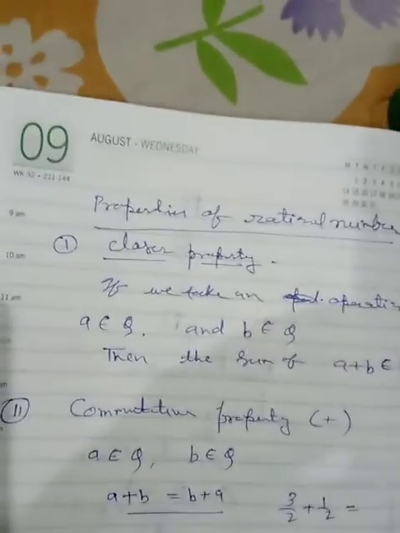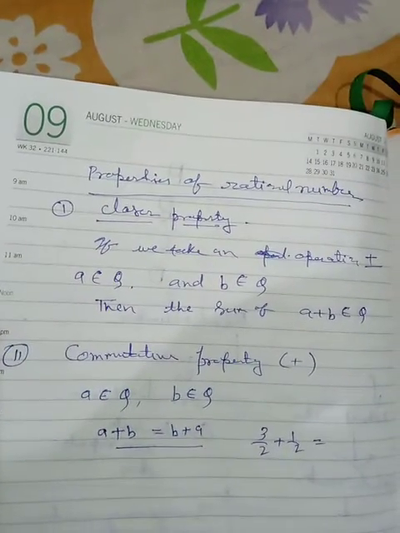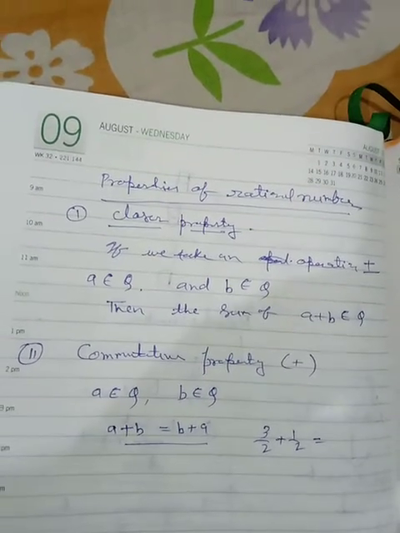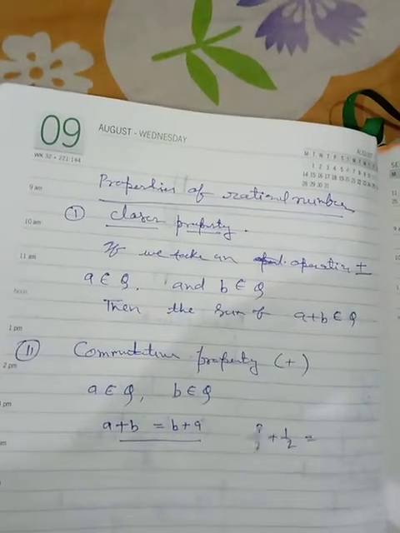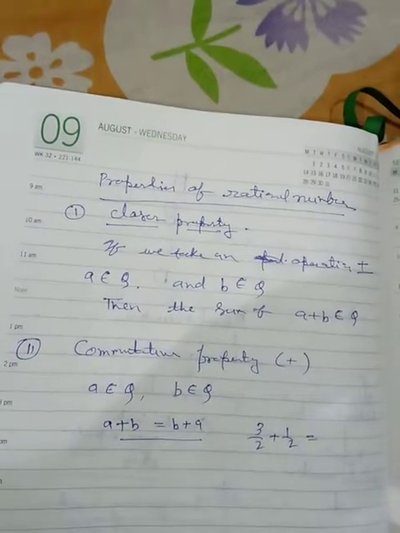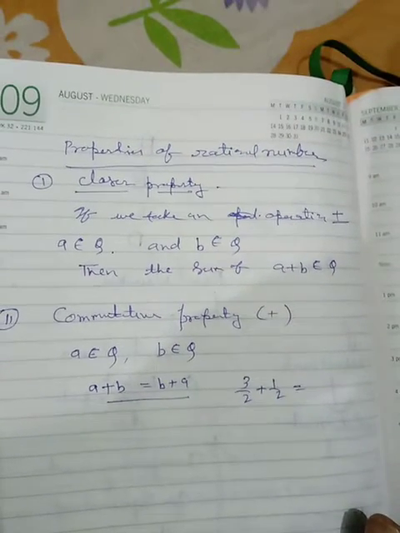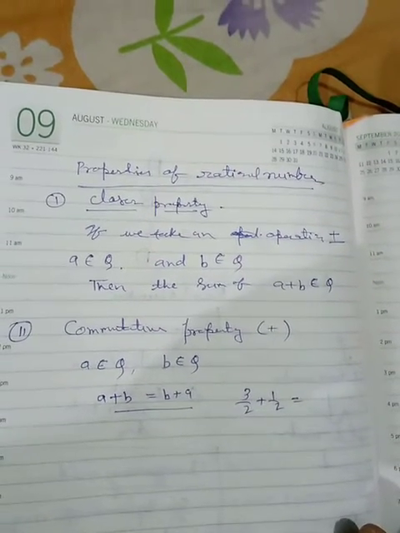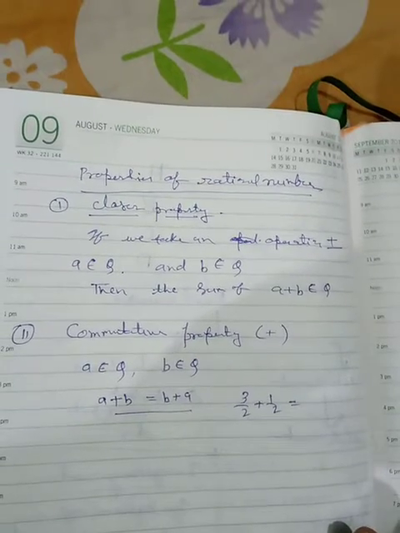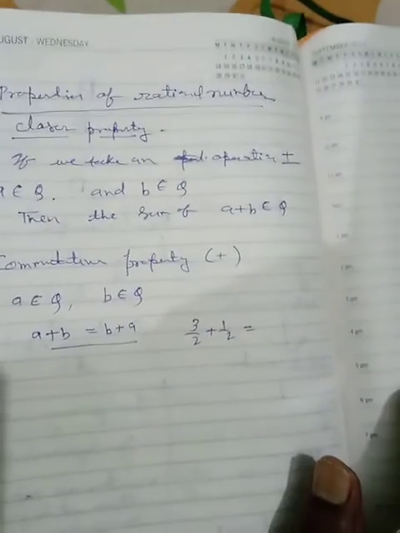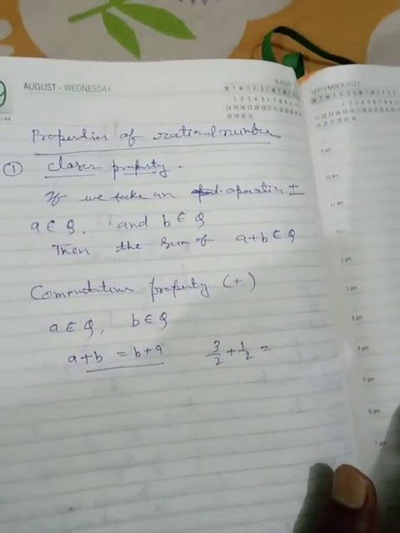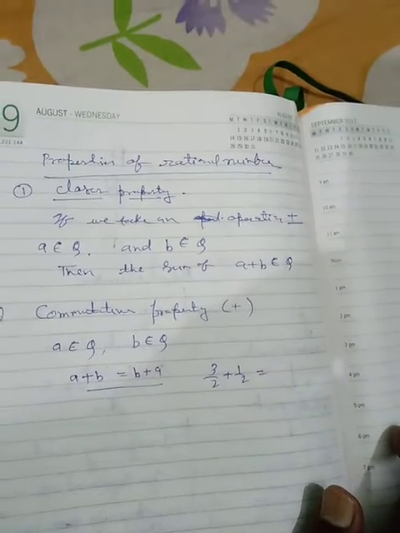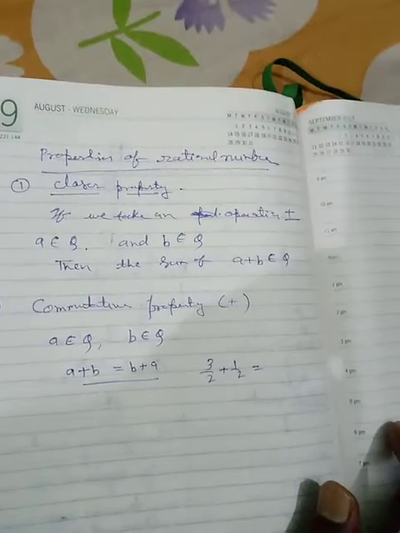First property, this is the closure property. If we take an operation plus or addition, let us suppose that A belongs to Q. It means A is the element of set Q, means rational number, and B is another element which belongs to set Q, means this is a rational number. Then we add A plus B, we get some resultant, and according to closure property, it is also a member of set Q, means it is also a rational number.